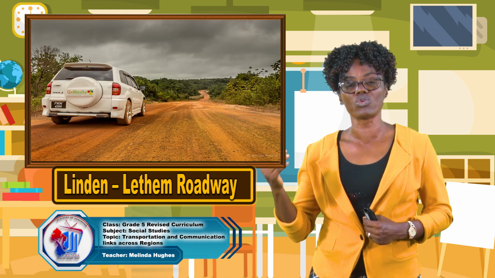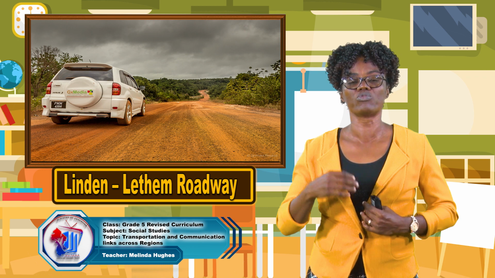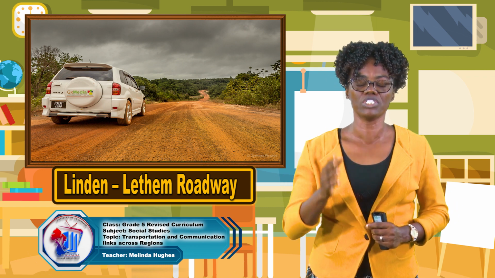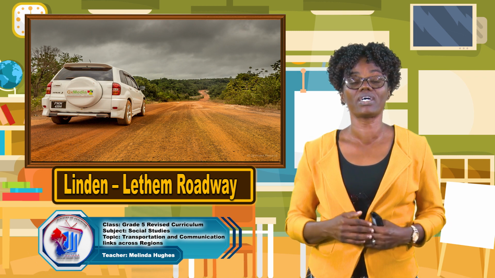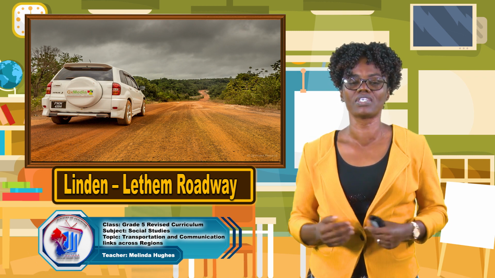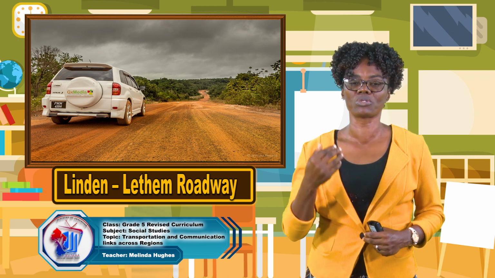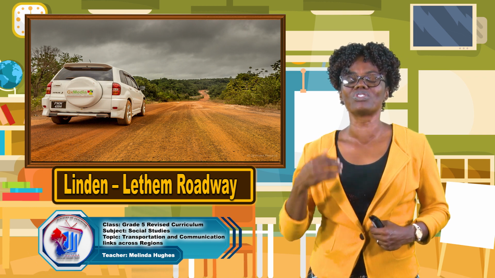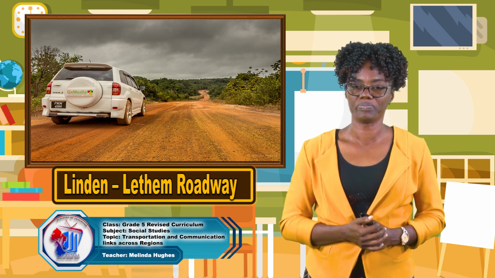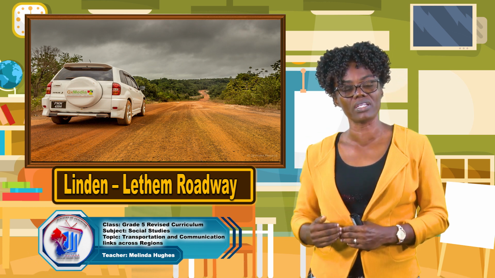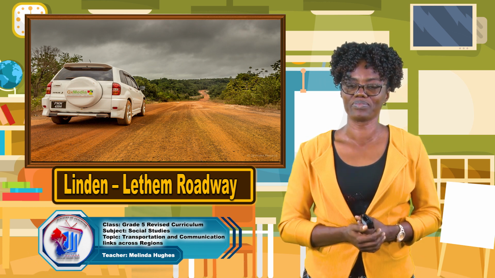at Aichuni. We also have the Linden-Lethem roadway, which spans from Region 10 through to Region 9. So if there are persons who want to travel and also transport goods from Linden to Lethem, they can use the roadway that stretches from Linden to Lethem, which is from Region 10 to Region 9.